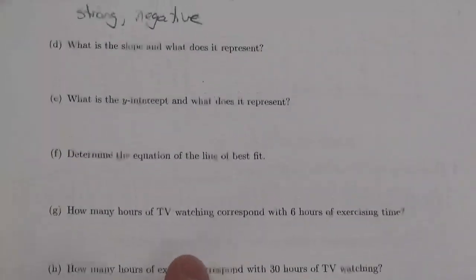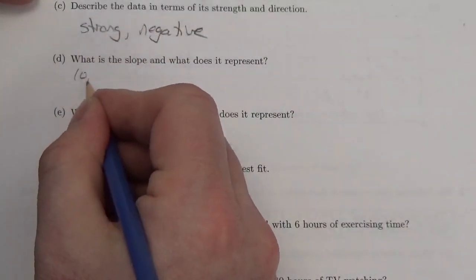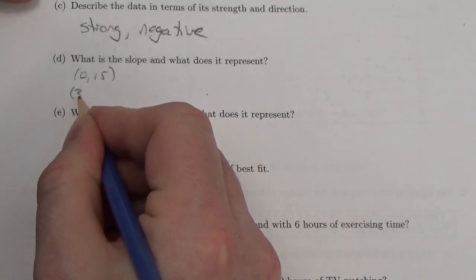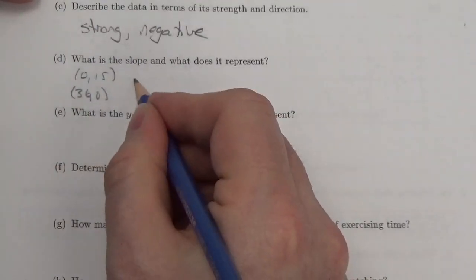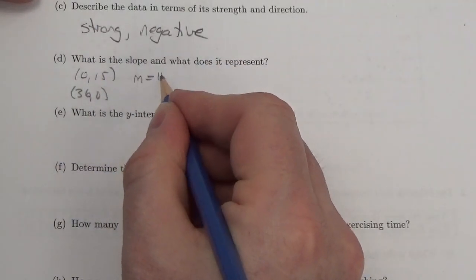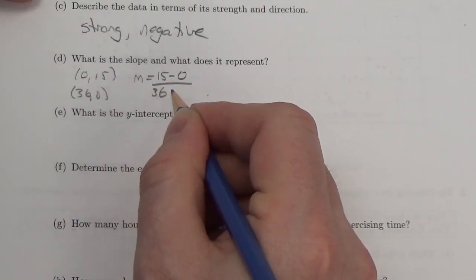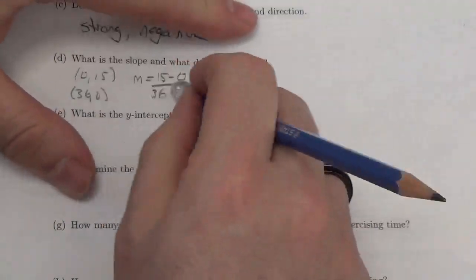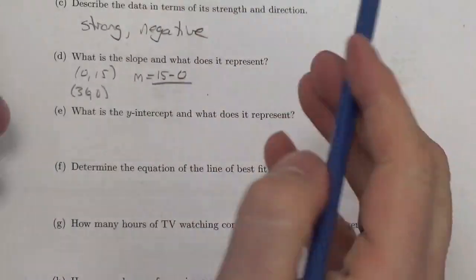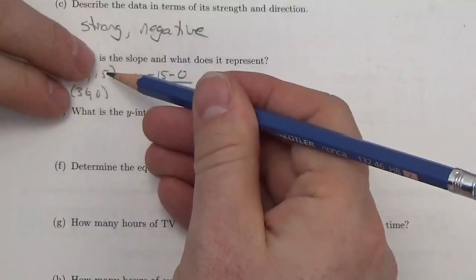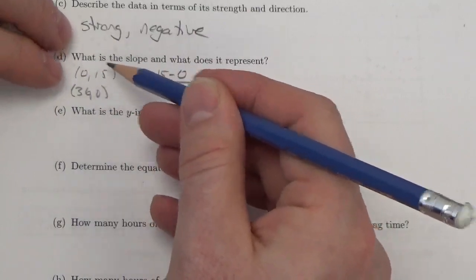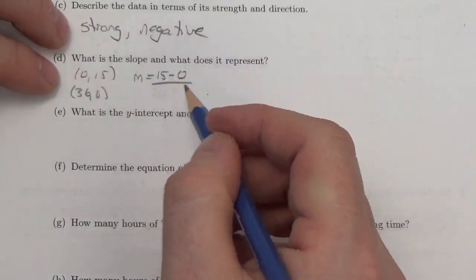So for my slope here, I'm going to use the points 0, 15 and 36, 0. And so my slope is going to be 15 minus 0 all over 36. Oops, wow. Man, I immediately did that backwards. Because if this point comes first in the numerator, then it has to come first in the denominator.